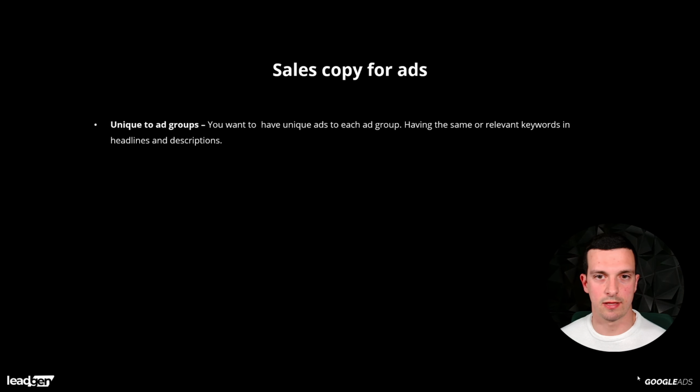Sales copy for ads. Unique to ad groups, you want to have unique ads for each ad group, having the same or relevant keywords in headlines and descriptions. This is always a bonus that Google likes. So if someone's searching for Google My Business services, you have Google My Business and services somewhere in the descriptions or in the headline. It usually is a good indicator to Google: because someone's searching that, we are showing an ad that has all of that.